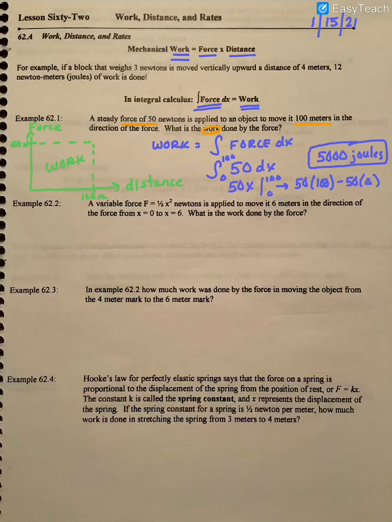Okay, let's try example 2. I'll try and curb my mistakes here. A variable force F equals 1/2 x squared newtons is applied to move it 6 meters in the direction of the force from x equals 0 to x equals 6. What is the work done by the force?